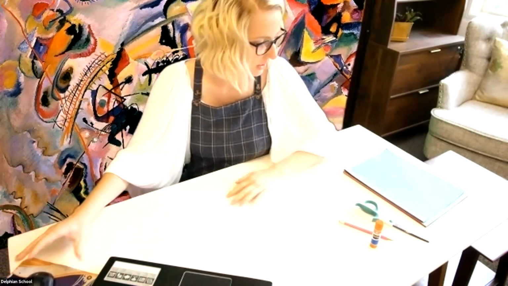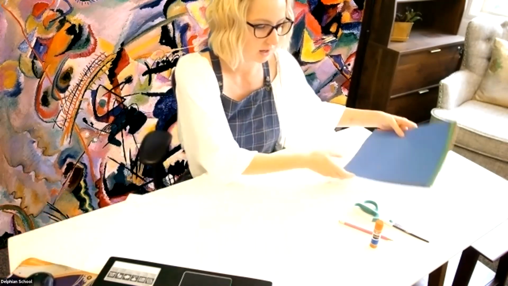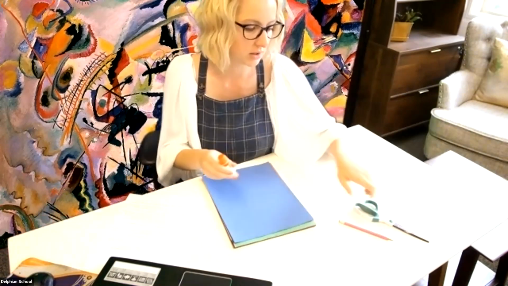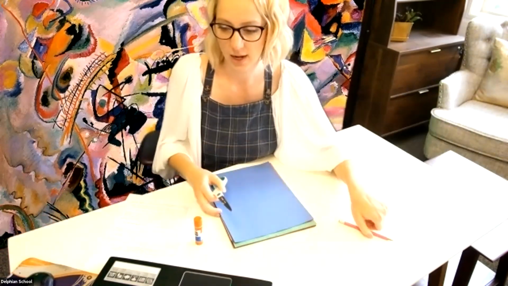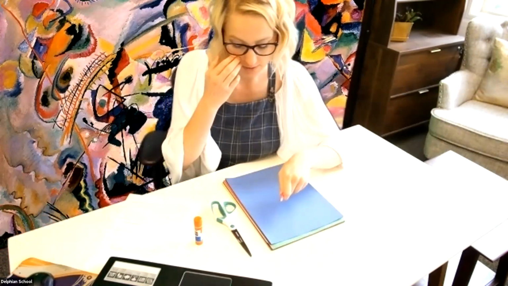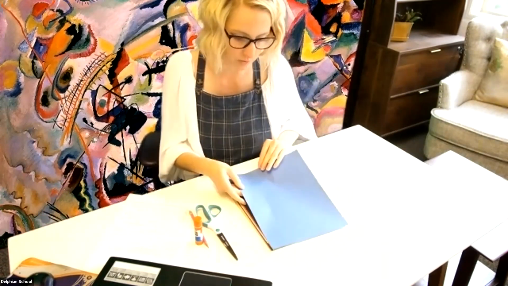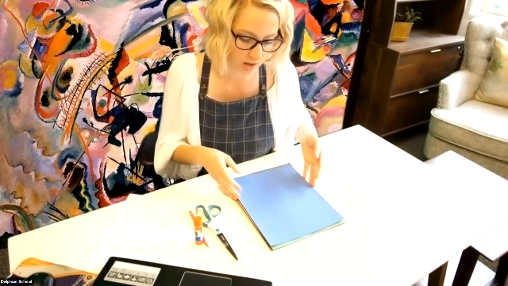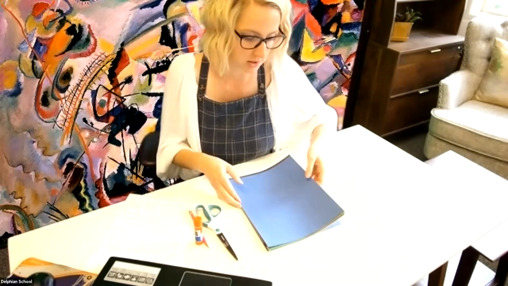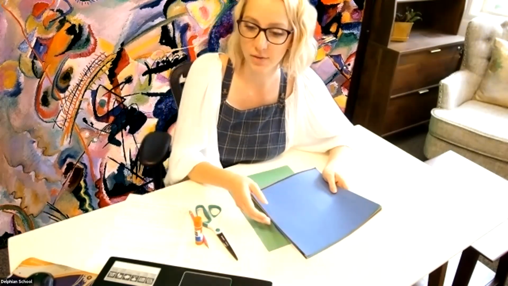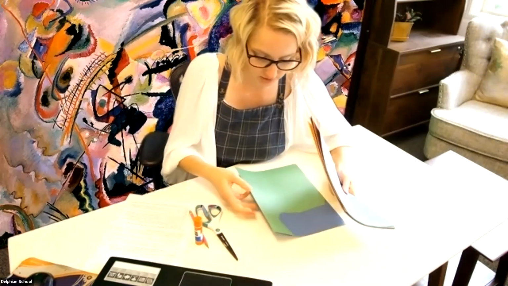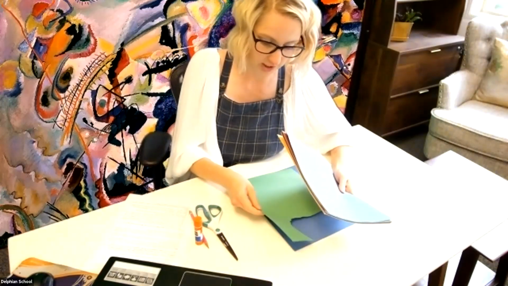All right, so let's go ahead and get started. I've got colored paper, glue, scissors, and a pencil. All you need to do now is we are going to make an abstract collage of paper. It's going to be kind of like one of these paintings, but using colored paper and creating shapes.